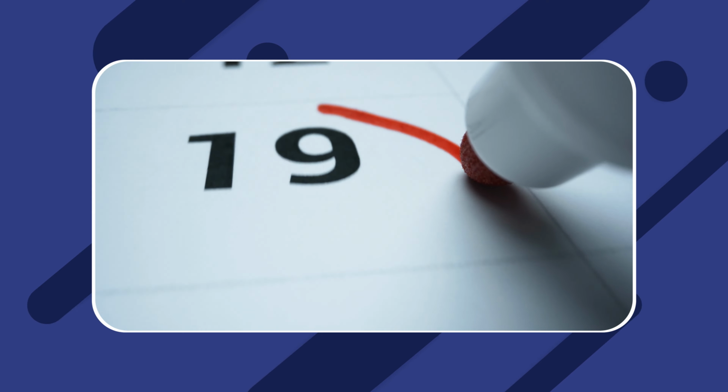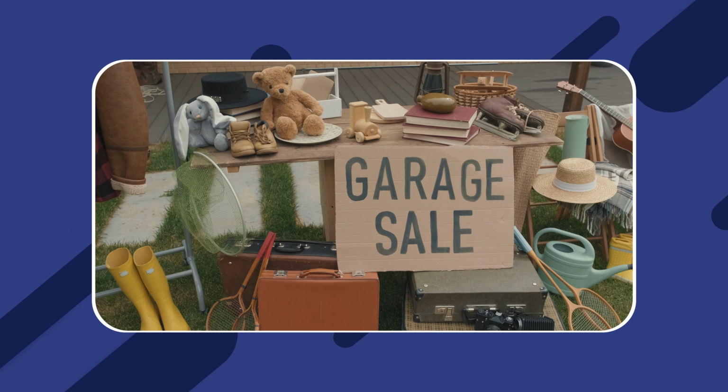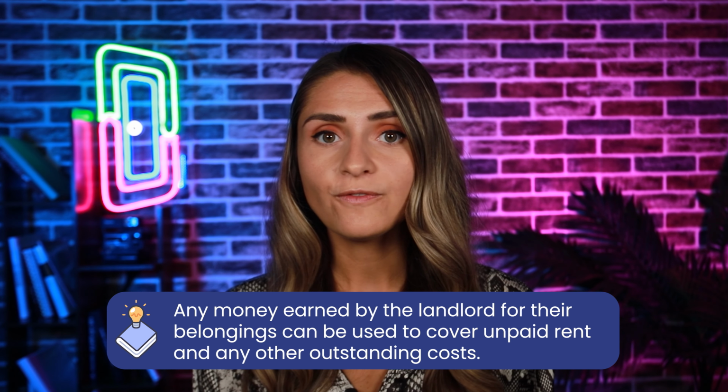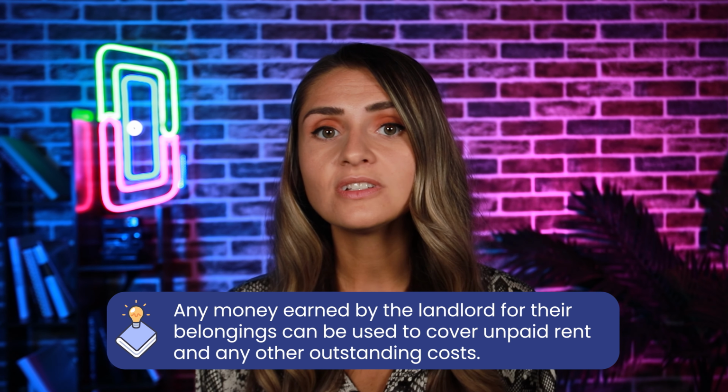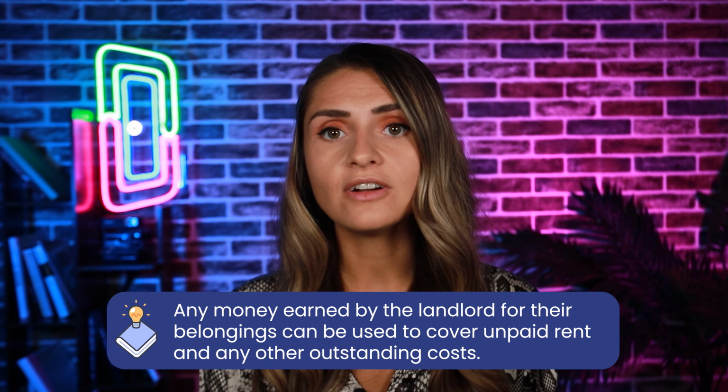The state of North Dakota does not specify what to do with the tenant's belongings. If any belongings are left behind, landlords are advised to contact them and give them a reasonable time frame to claim them. After the time frame has passed, their property may be sold or disposed of. Some bit of legal advice: any money earned by the landlord for their belongings can be used to cover unpaid rent and any other outstanding costs.